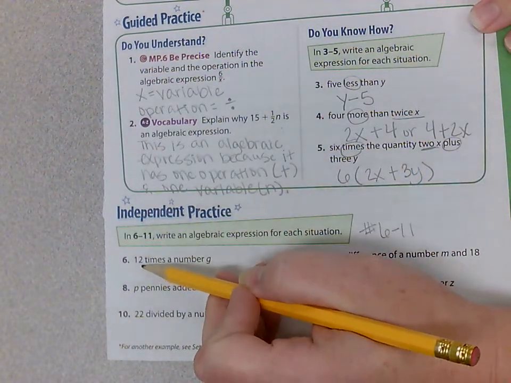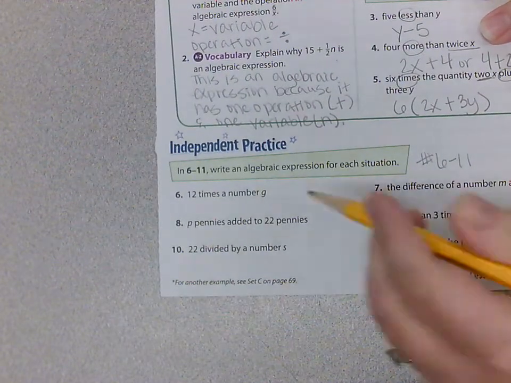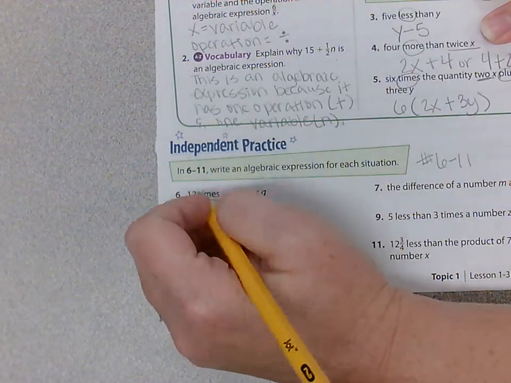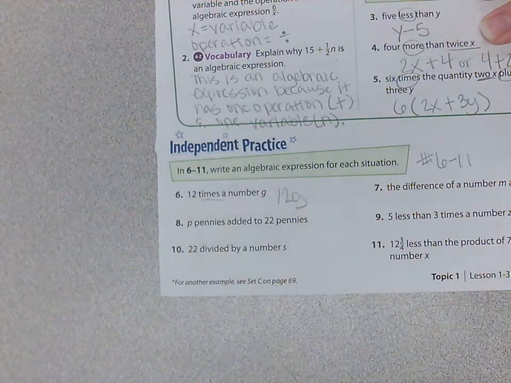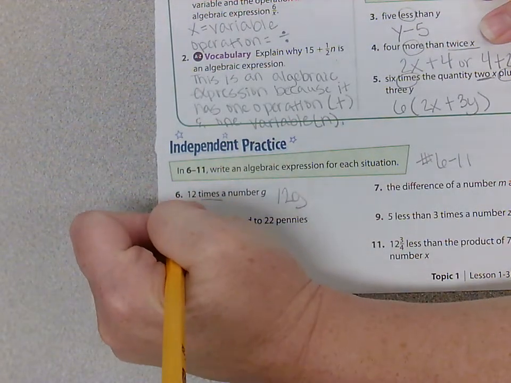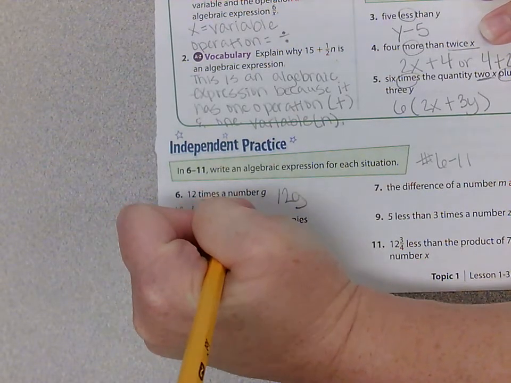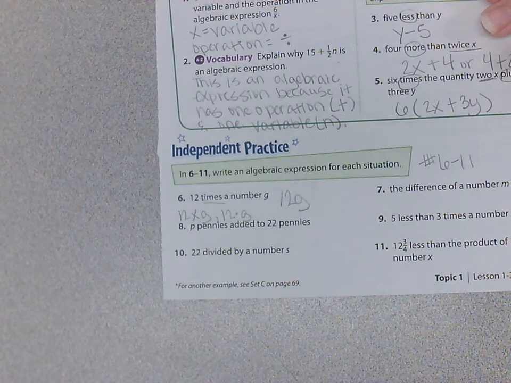Number 6 says 12 times a number G. We're looking for our keywords here. Our keyword is times. Times means to multiply. So if we're going to write that as an expression, it would just be 12G. You could also write it differently. You could do 12 times G, or 12 dot G. Those are just a couple different ways that you can write using multiplication.